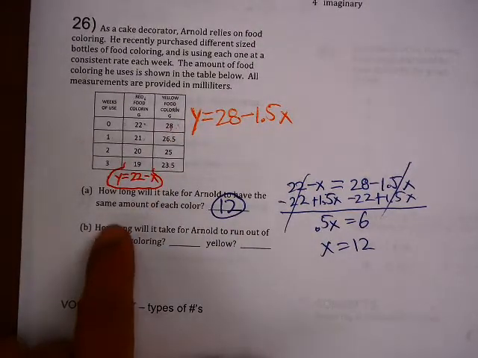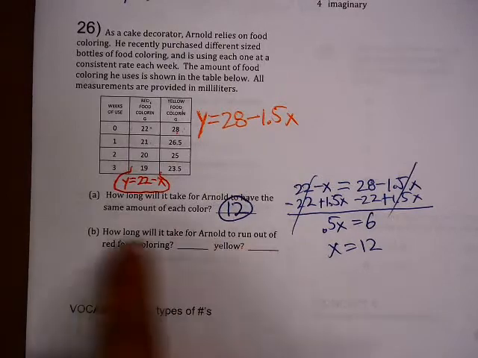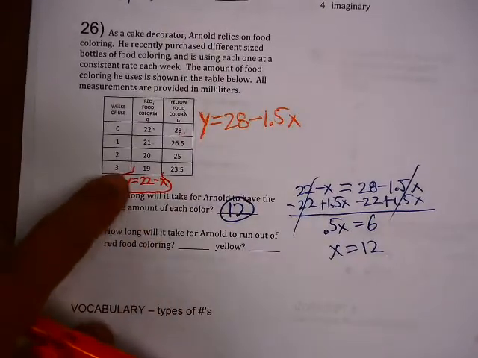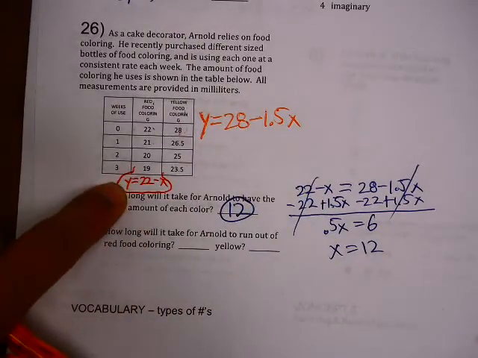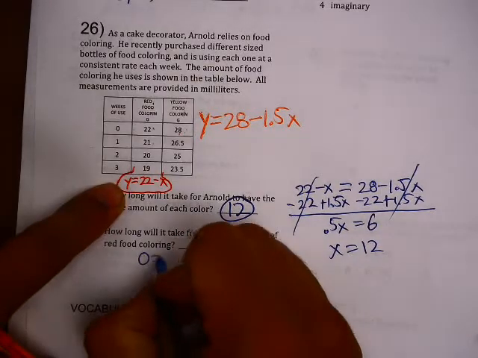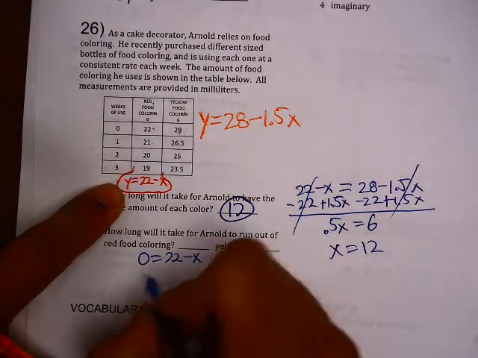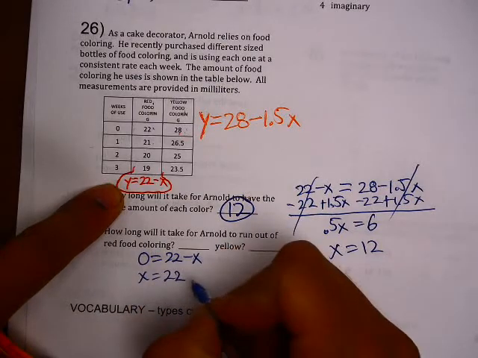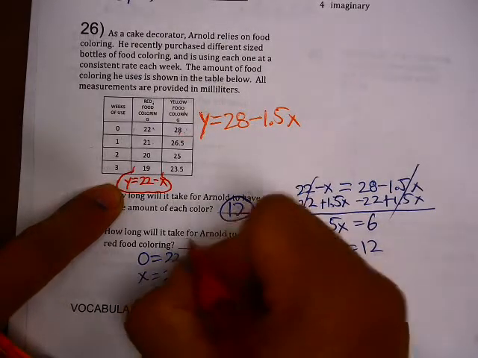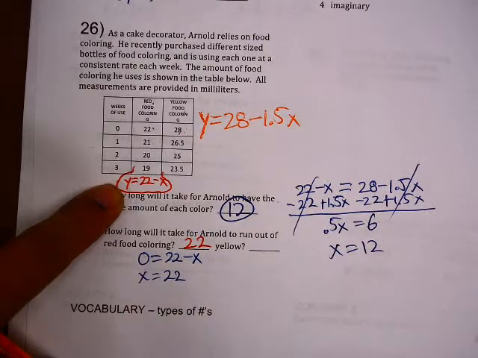Our next question is, how long will it take for Arnold to run out of red food coloring? Well, I want the red food coloring to be equal to 0. So I say 0 equals 22 minus x. If I add x to both sides, x equals 22. So the red food coloring runs out after 22 weeks.